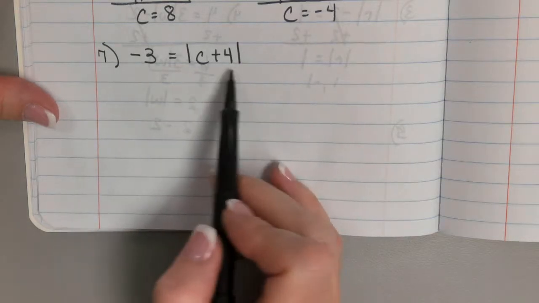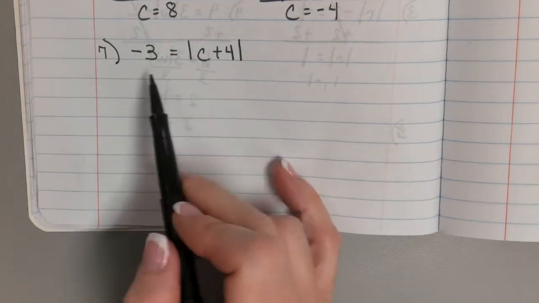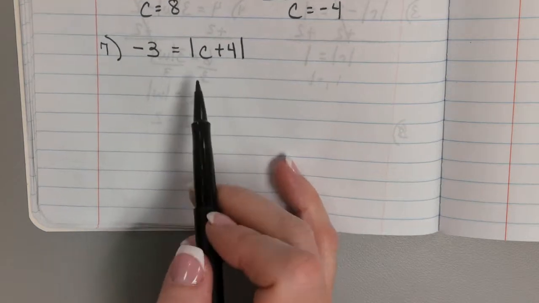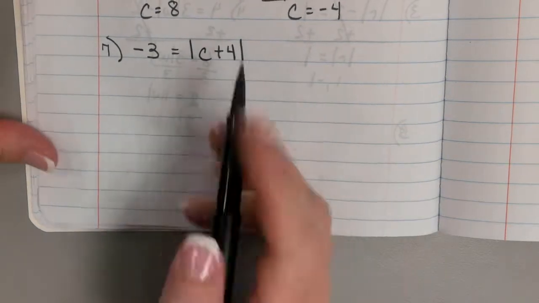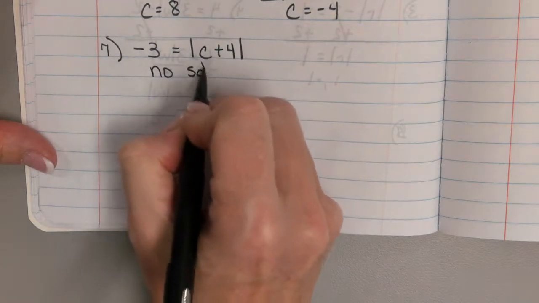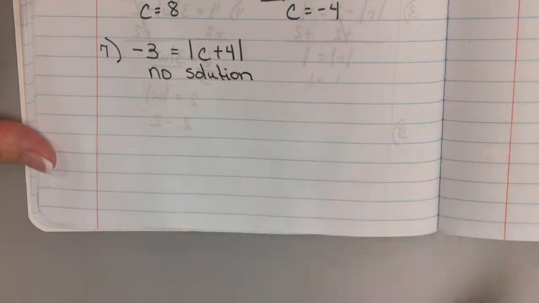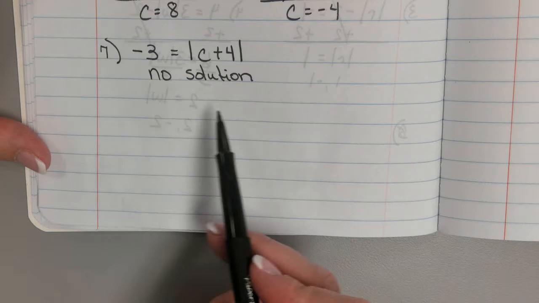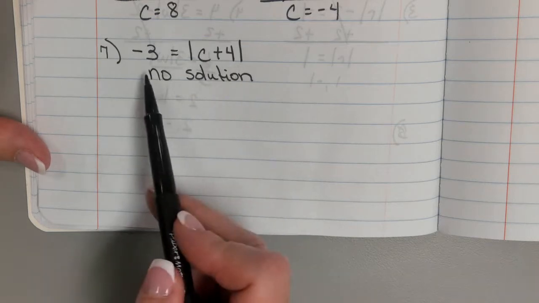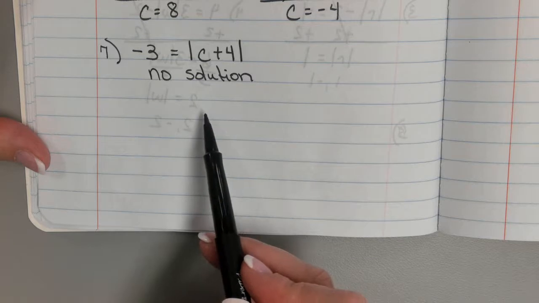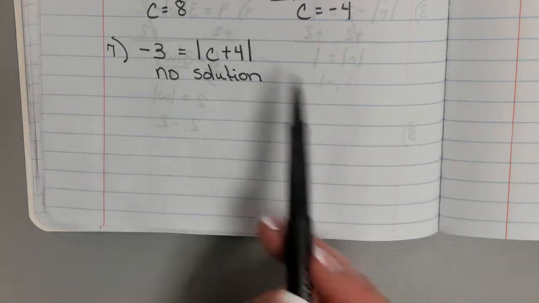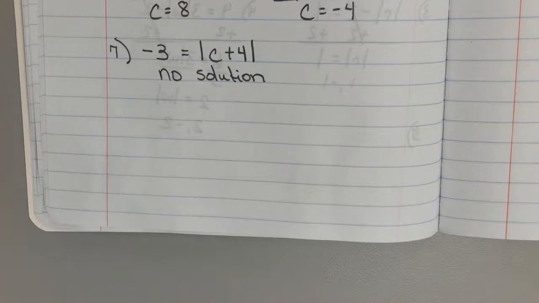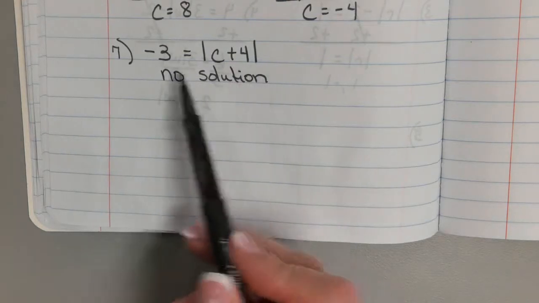When the whole thing here is in the bars, you can't take the absolute value of anything and get negative, but you'll have those every once in a while. They'll throw those in. So if you see that, you simply write no solution. Because that is not a possibility for us. We cannot work that through and get true answers. I mean, you could try it. We could have set it up with, if we subtracted 4, you would have got -7 equals C, but if you plug that in, the absolute value of -7 plus 4 is not going to be -3.